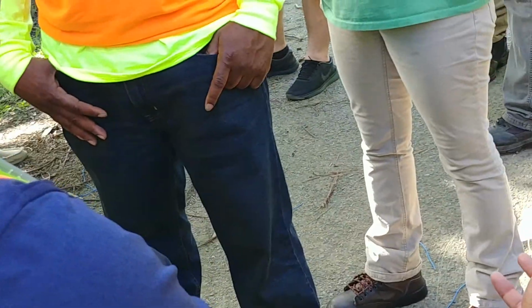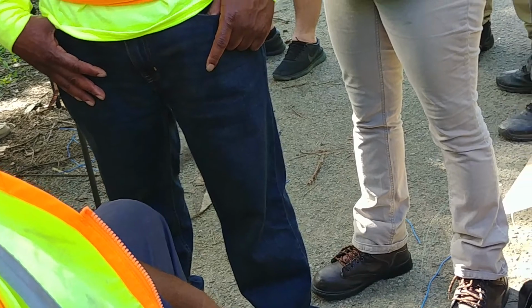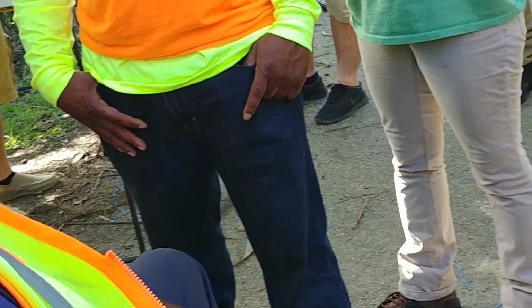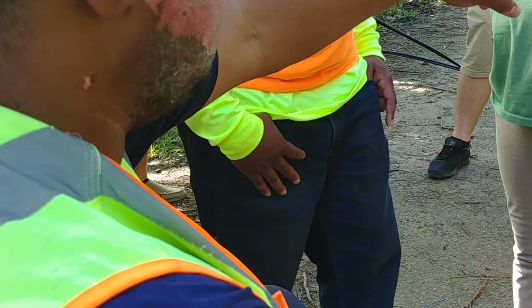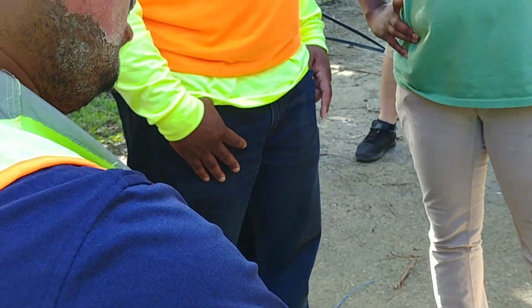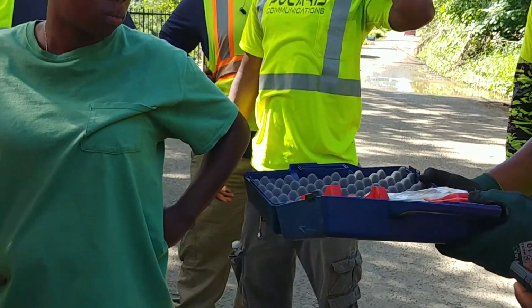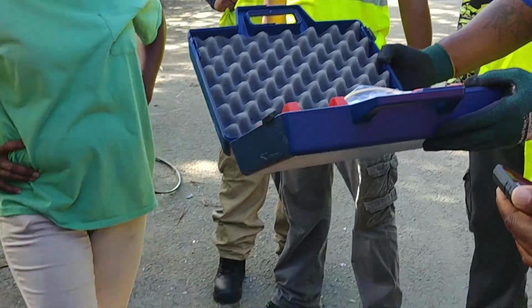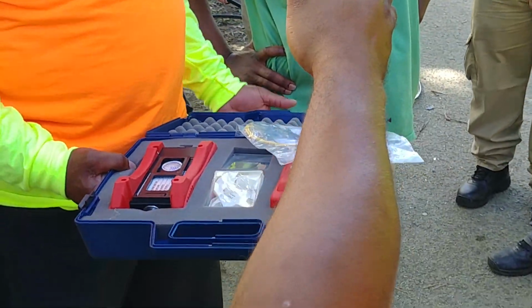Light source. The light source is going to push out the signal of 1310 and 1550. So let's just say, for example, that's your light source. So your light source and your power meter. The way I would use this, if I have access to my CO and access to my tower, I can go to either point.